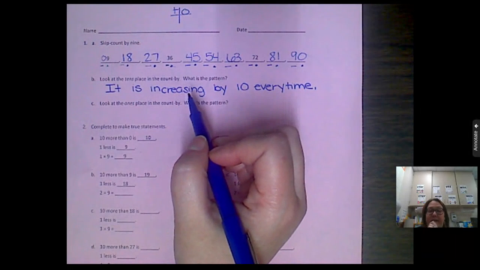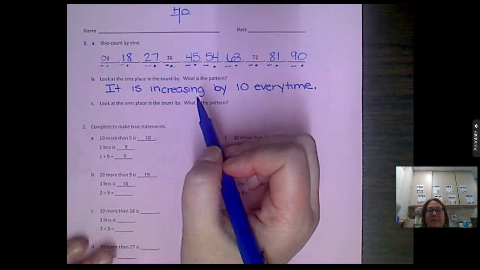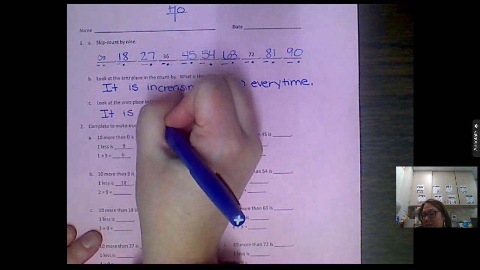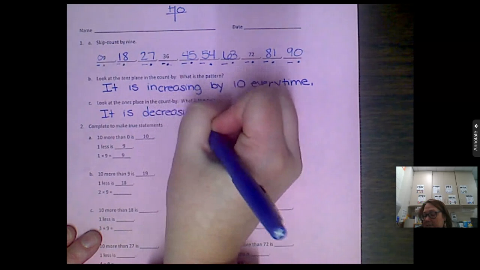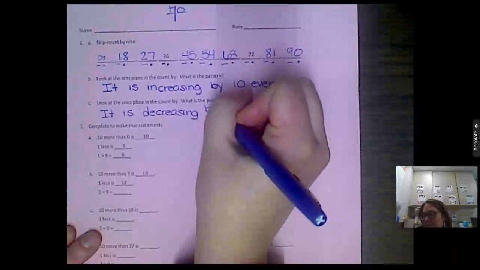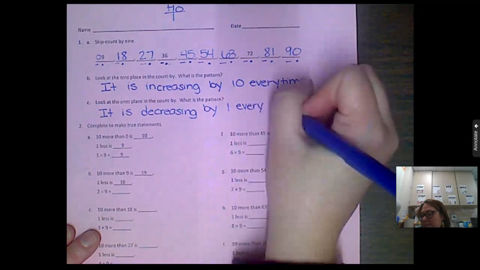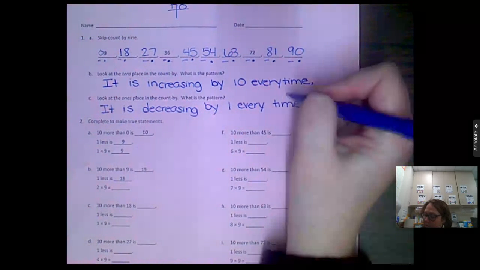Decreasing. Good. So they are decreasing by 1 every time. So what is the pattern? It is decreasing, which means going down. It is decreasing by 1 every time. Get that space in there this time.